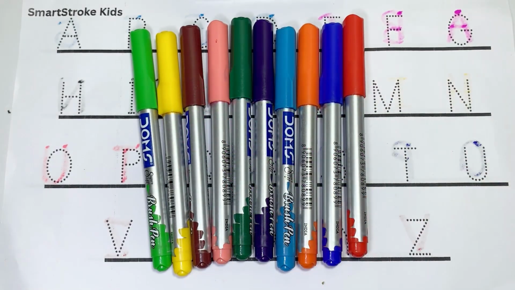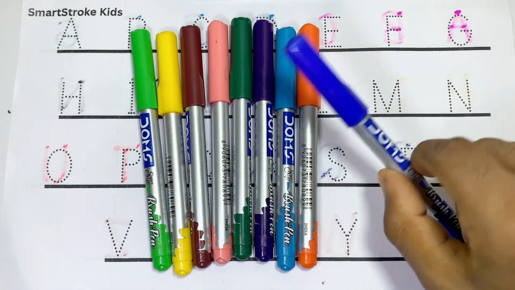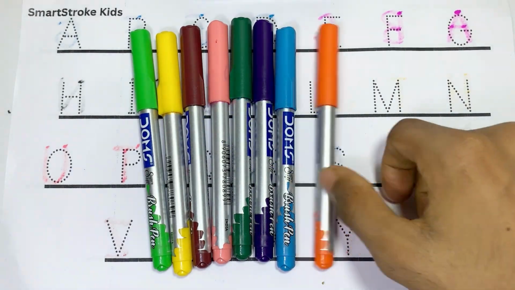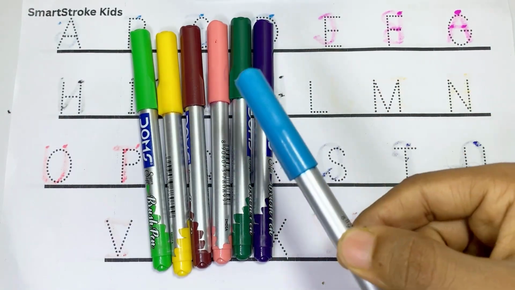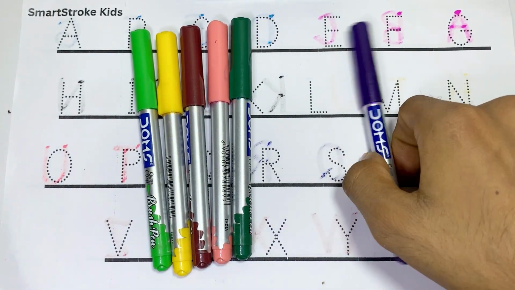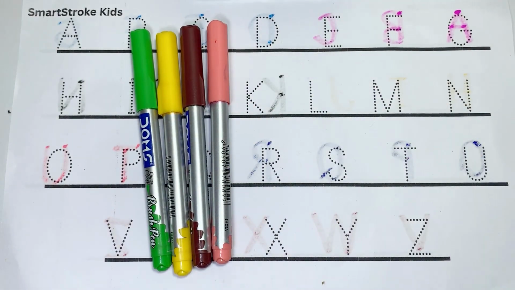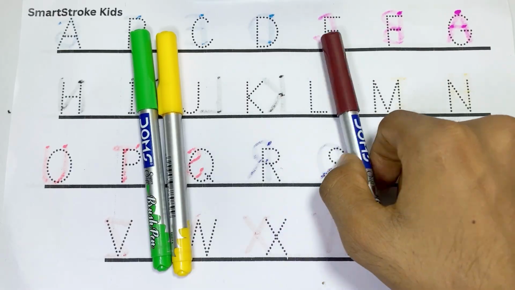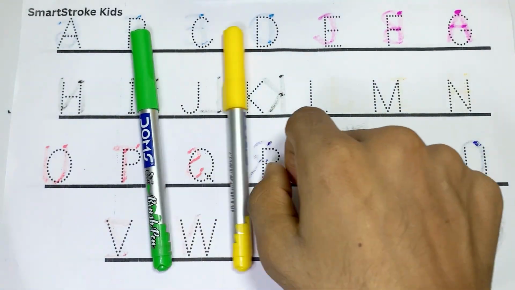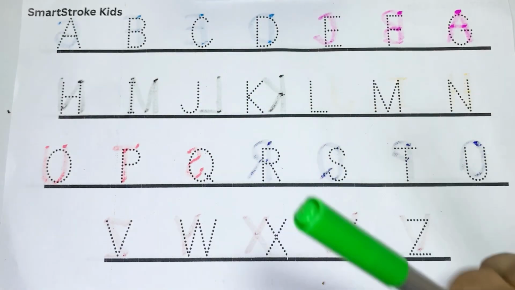Think of black color, dark pink color, red color, dark blue color, orange color, sky blue color, purple color, dark green color, light pink color, brown color, yellow color, and light green color.